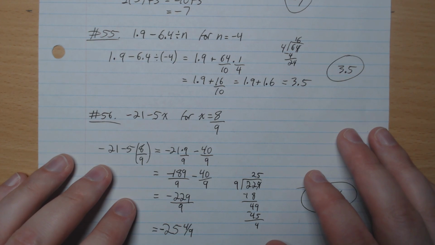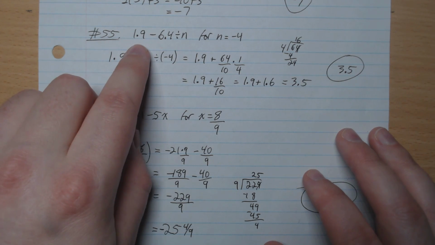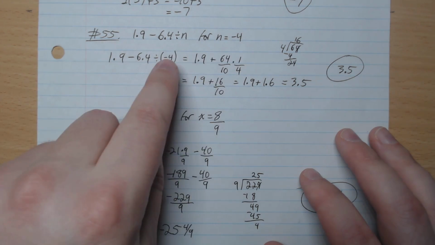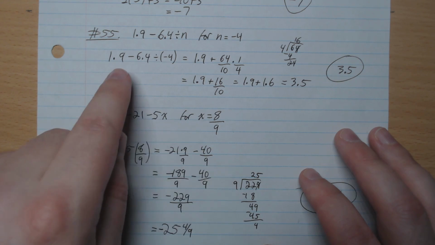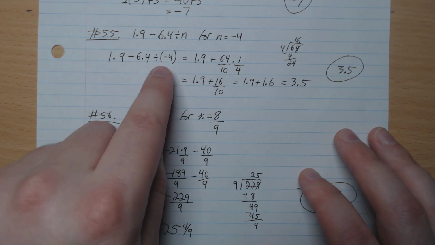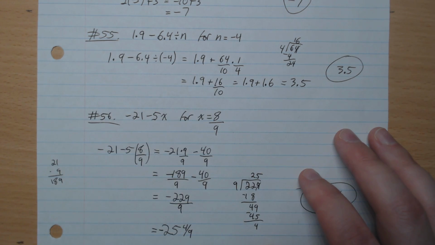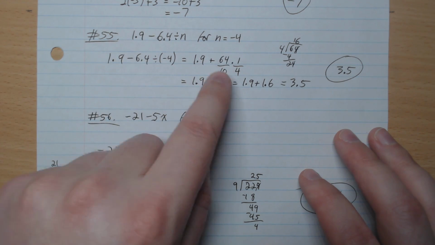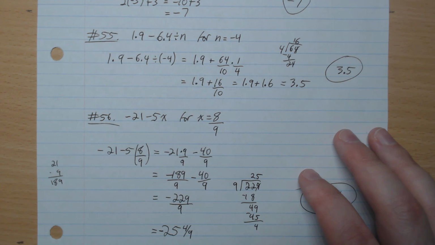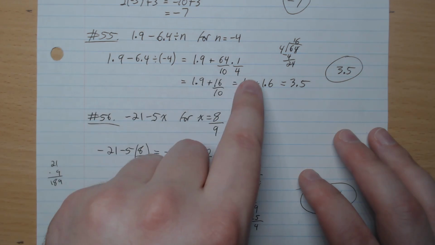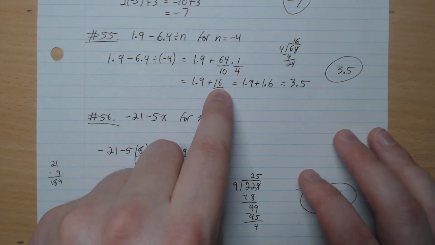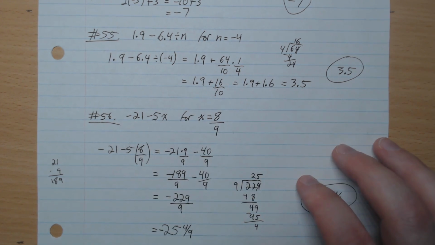55. 1.9 minus 6.4 divided by n for n equals negative 4. So we're plugging in here, n equals negative 4. We're going to rewrite this here as negative times negative, so it's positive. So we're going to rewrite 6.4 as 64 over 10 times the reciprocal, 1 over 4 as such. 64 divided by 4 is 16. So now we have 1.9 plus 1.6, which gives 3.5.